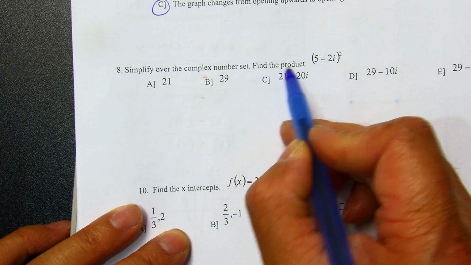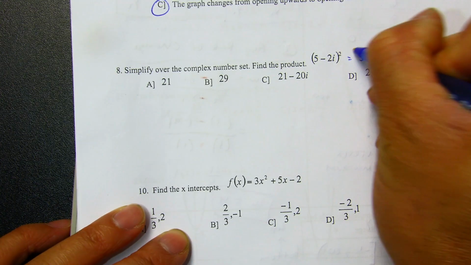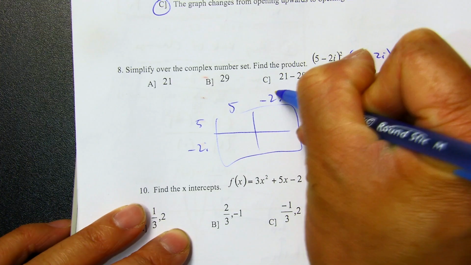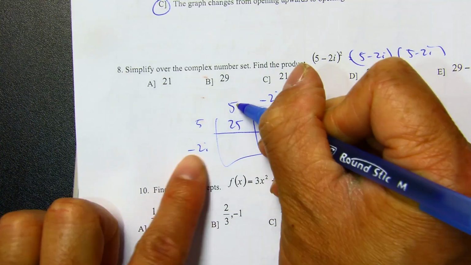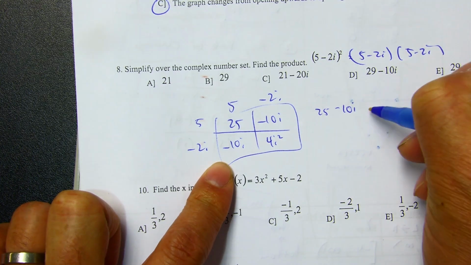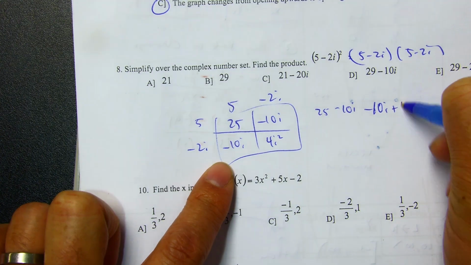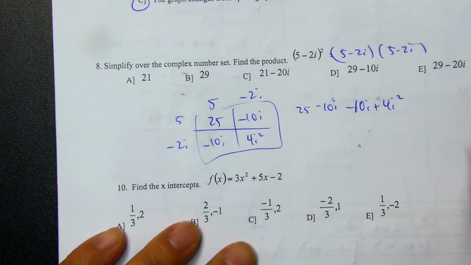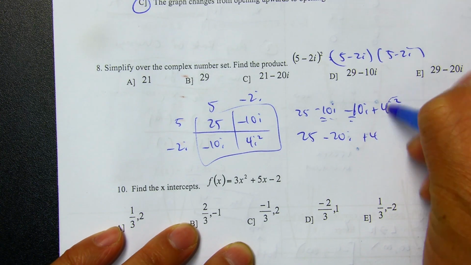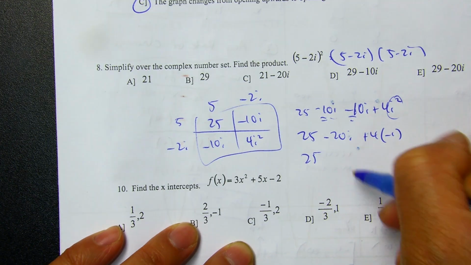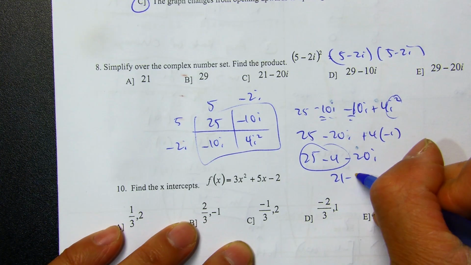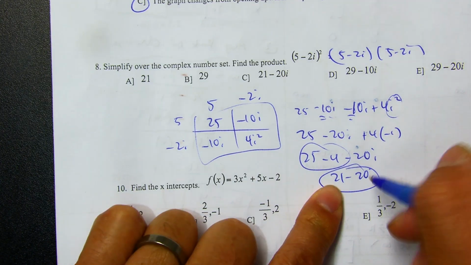Question number 8, simplify to find the product. Okay, you're not going to distribute there, write it out twice. That's what the power of 2 means. And then you can do your box, 5 minus 2i, 5 minus 2i. We're going to multiply first. And then let's just write out those terms and we combine like terms. 25 minus 20i, and then i squared is negative 1, so then we got 25 minus 4 will give you 21. 21 minus 20i, and that is choice C.